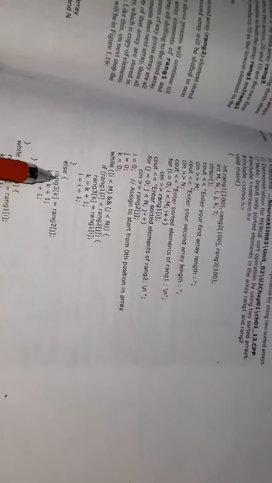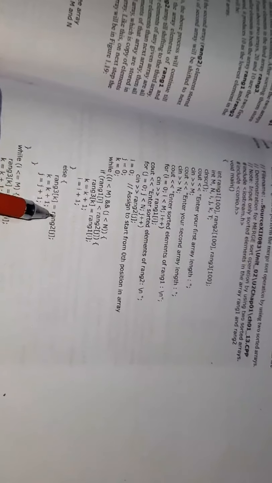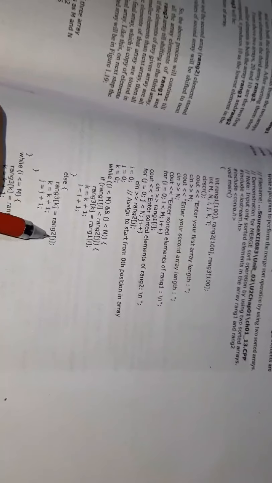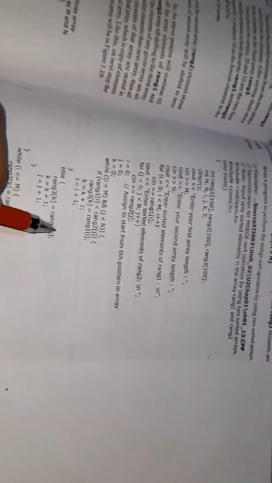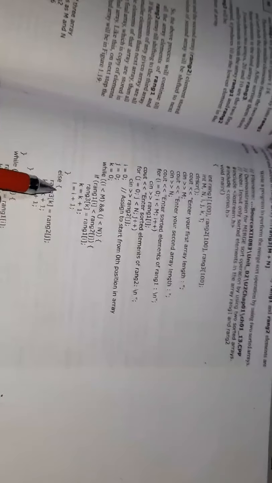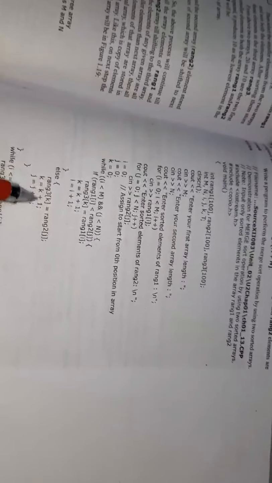So the first array element of the third array equals range2[j], that is range2[0]. So what value is stored in range2 index 0? That is the value 10. So 10 will be assigned to range3, the third array, first index or the first array element, that is 0. So that will be stored in the first position. After that we have the iteration: k gets incremented and j gets incremented by 1.